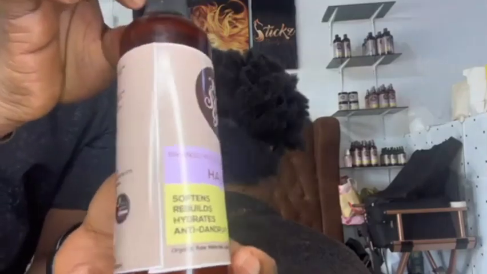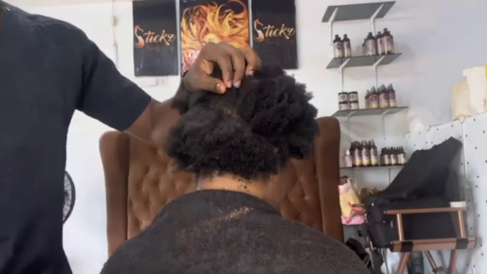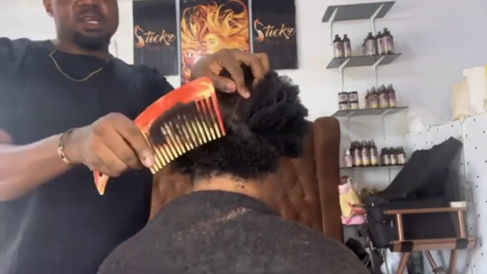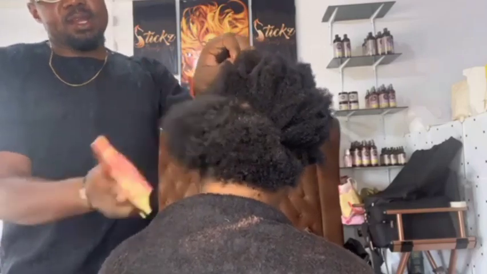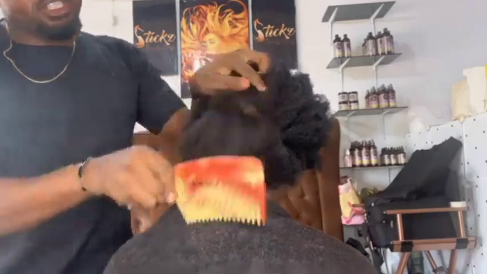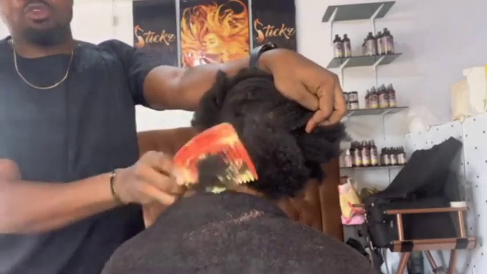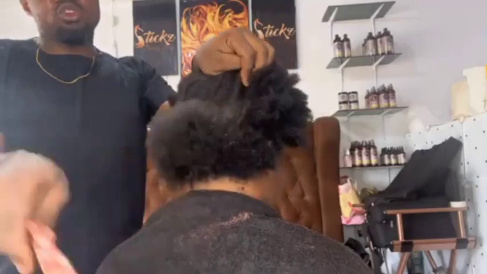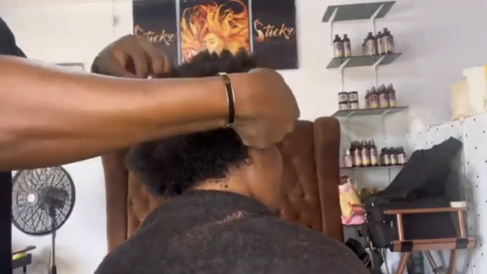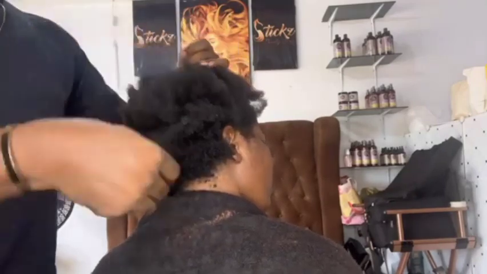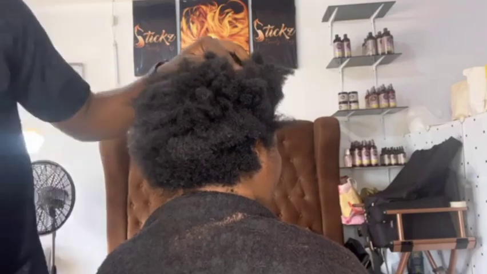Okay, so it is very necessary for you to comb through the hair with any good hair moisturizer. It's very important, because if you just put the client's or your own hair under water, it might actually become tangled. So you have to detangle the hair first. It can be with water or any moisturizer of your choice.